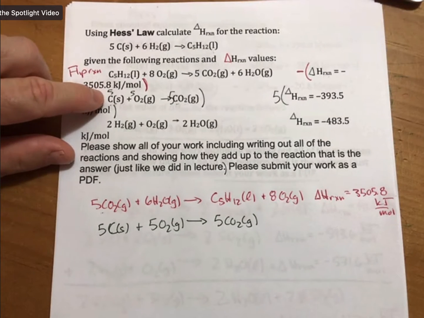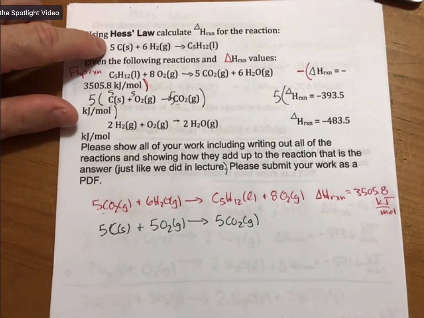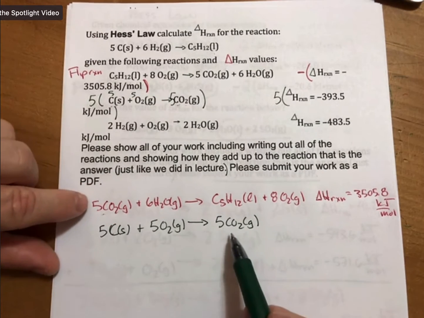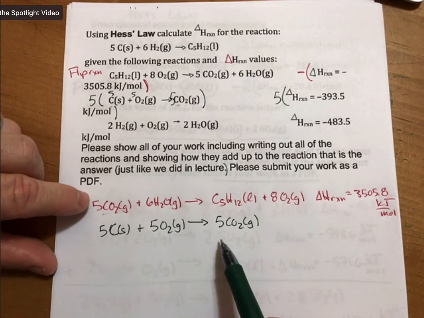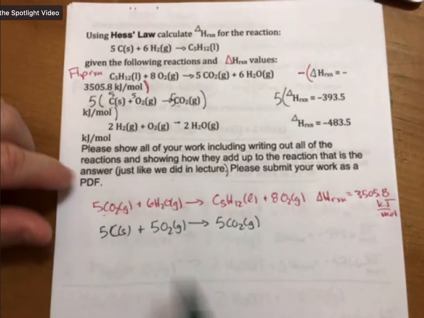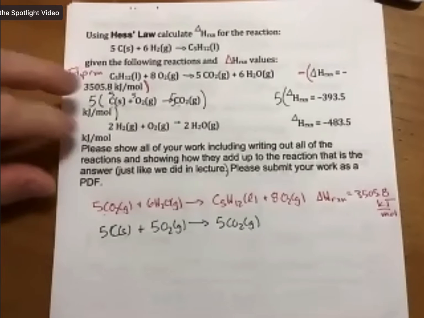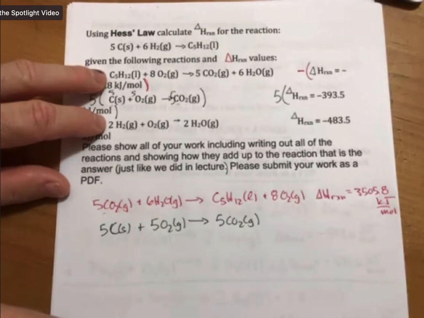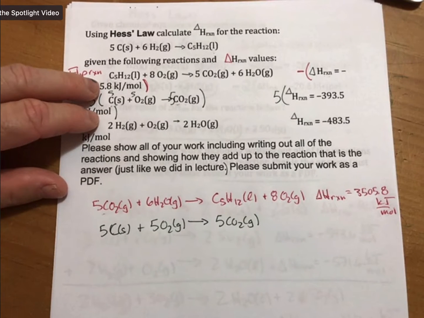So you can see that I am creating 5 carbon solids, and I am also canceling 5 carbon dioxides. That will always work. Yeah, so think of these as, if we were out doing science, we would have to find these reactions in books, but here we will always be given the correct reactions.